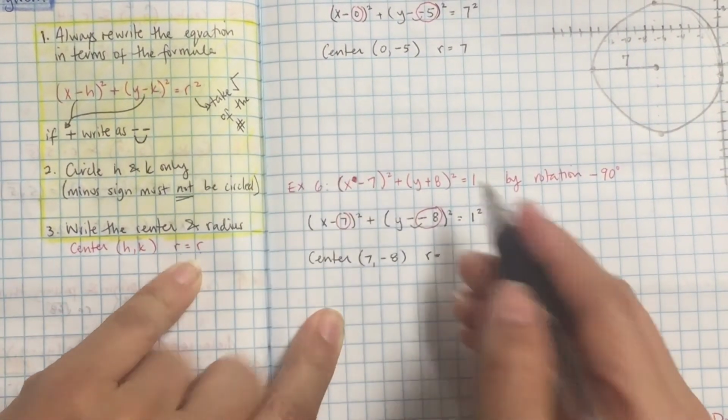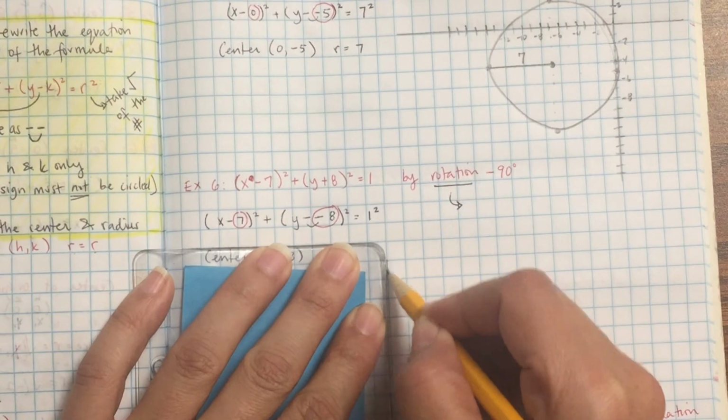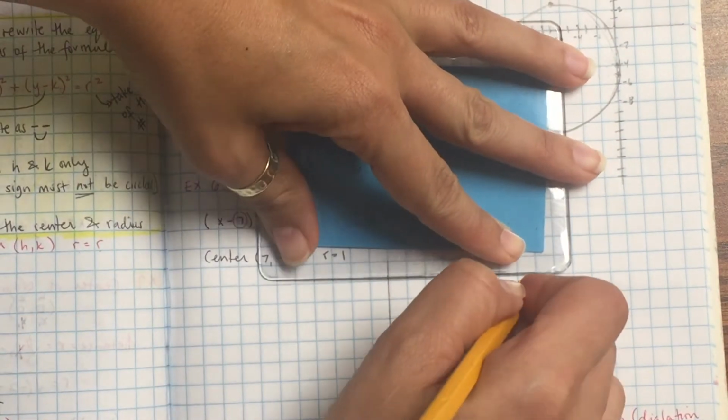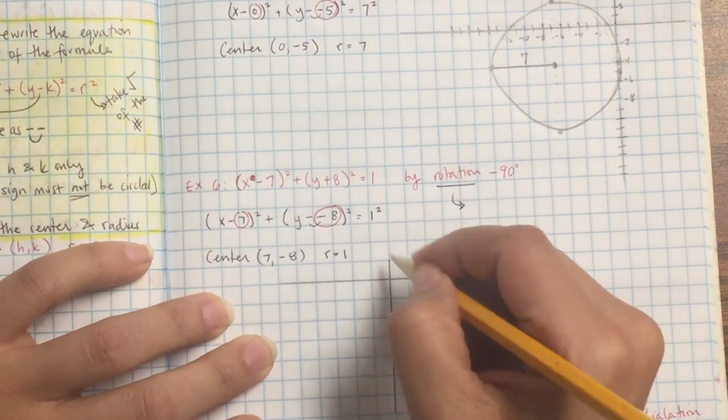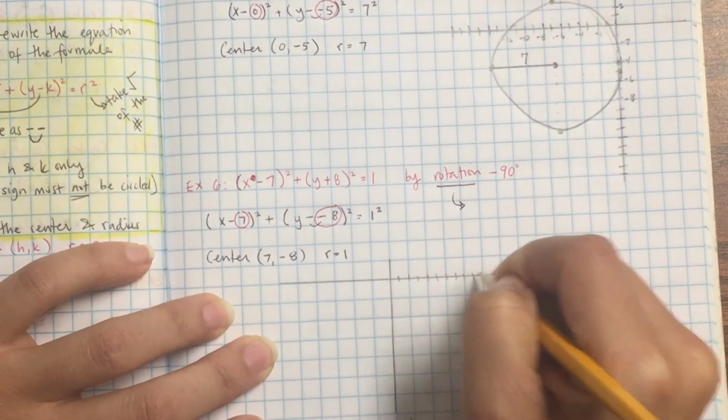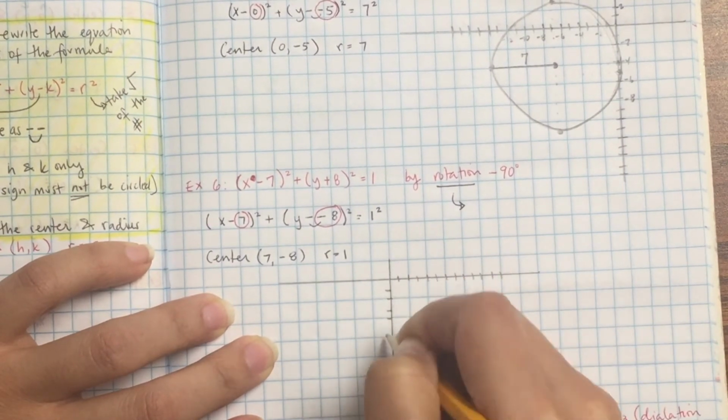Now, again, a rotation is just turning. It doesn't change anything. Okay. Do not sketch this. Draw half a box is like 1.